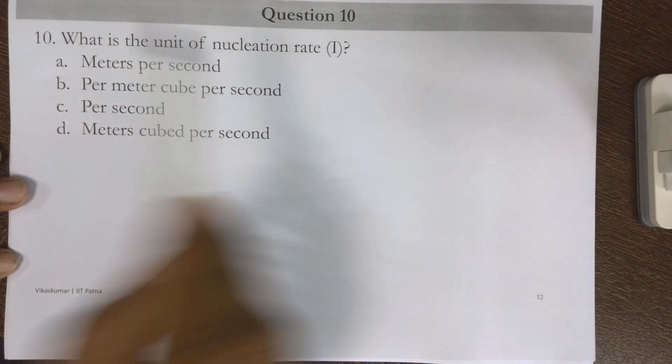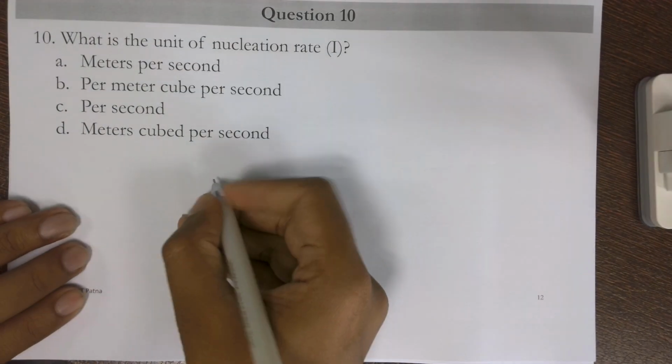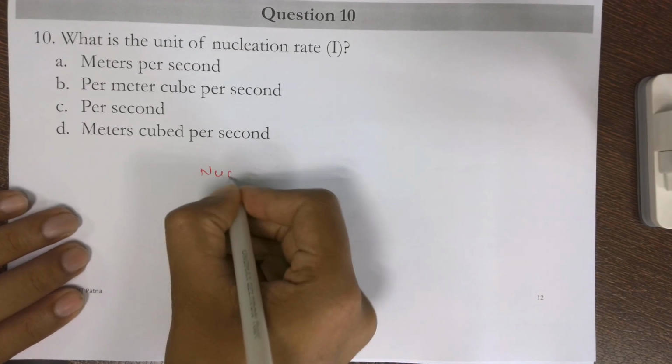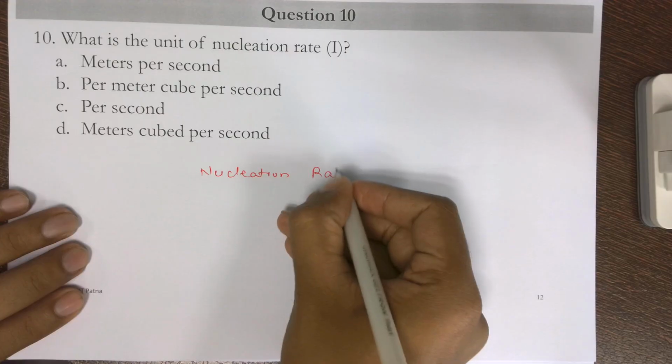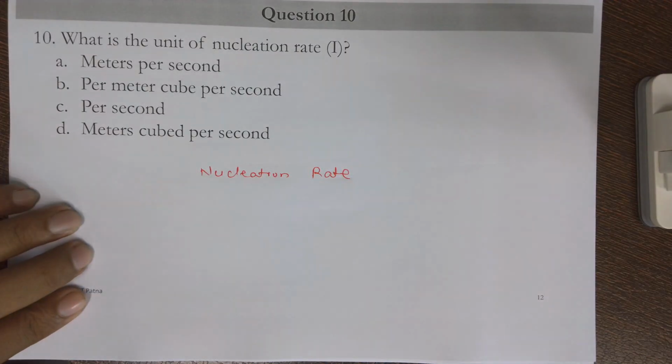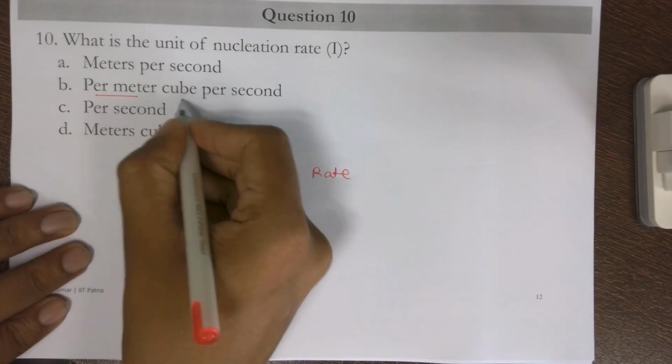What is the unit of nucleation rate? We are talking about the nucleation rate. Option B, right? Per meter cube per second.